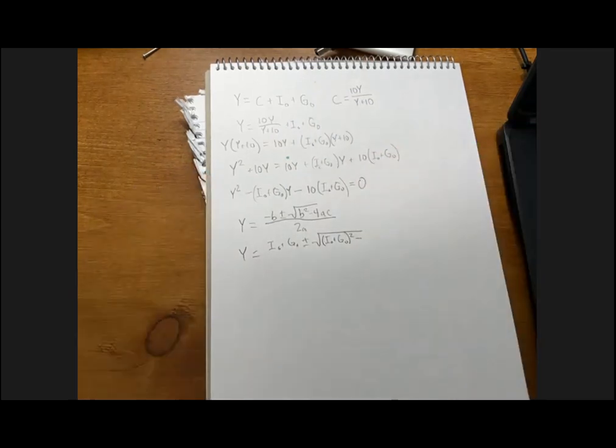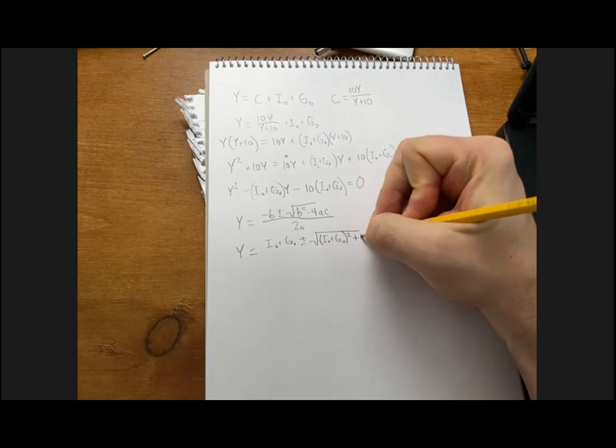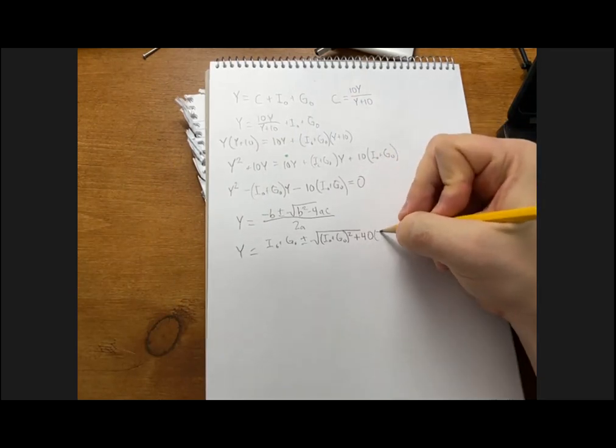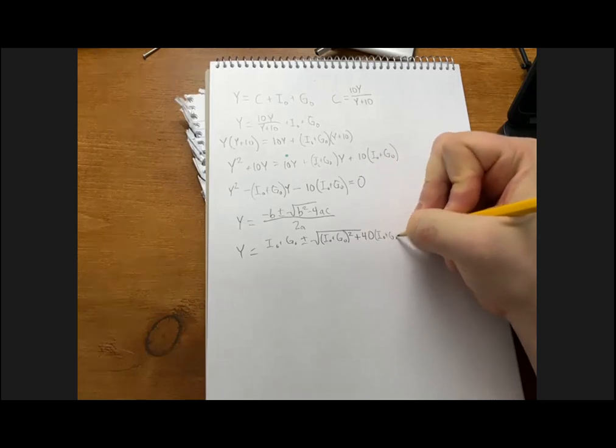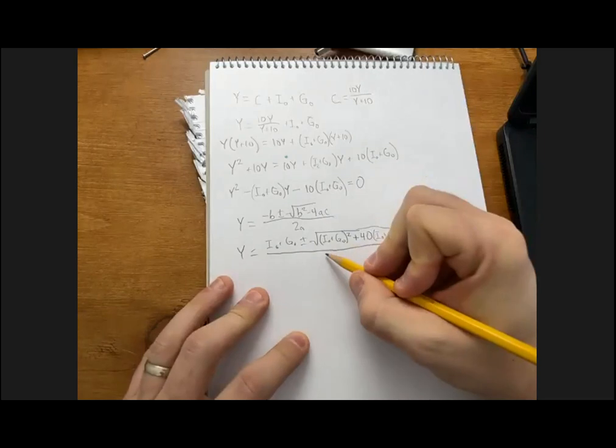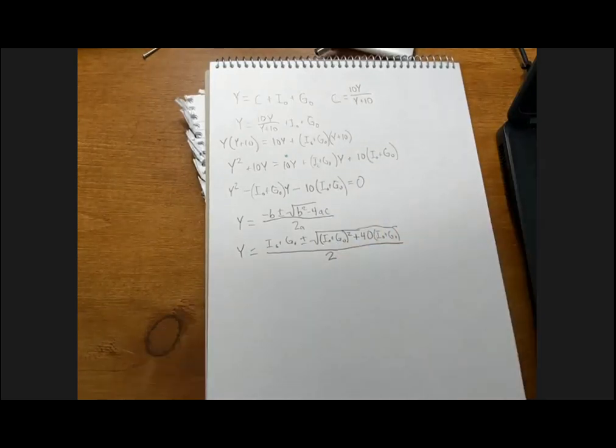Minus 4ac. A is 1. C is negative 10I plus g, so minus 4ac actually becomes plus 40I plus g. All of that over 2a. A is 1, so it's just 2. This is actually a decent answer, I think. I don't think you need to simplify it any more than this if you don't want to.